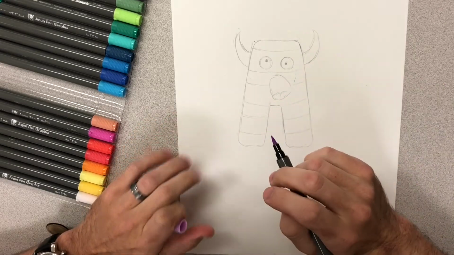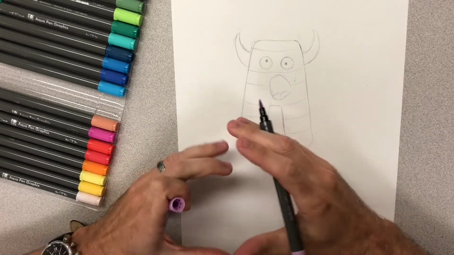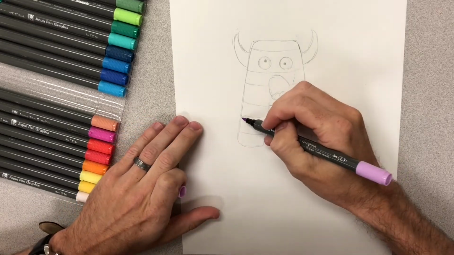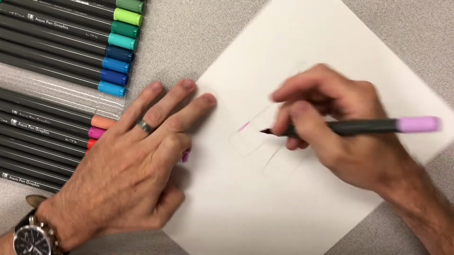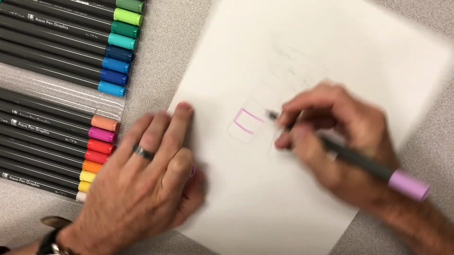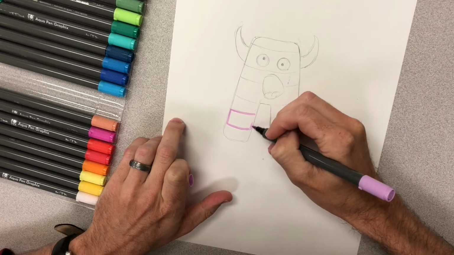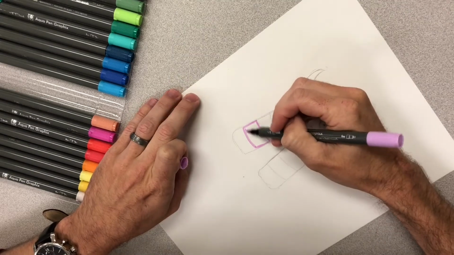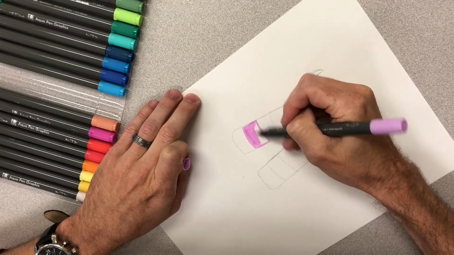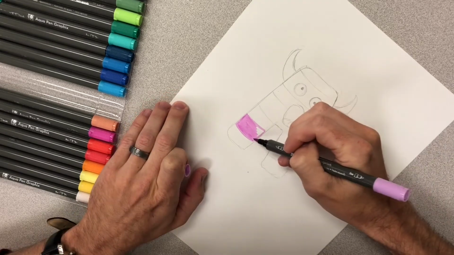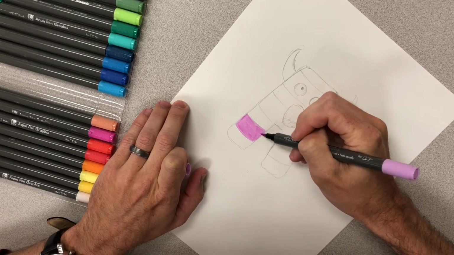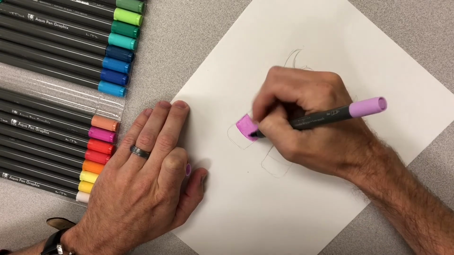So depending on the paper you have, this will bleed through and could potentially bleed on the top of the paper and move out further than your lines. So depending on what paper you have, just be careful of that and make sure you test it out first. I'm just going to start by outlining this and just filling it in. So ideally, these markers are supposed to not leave any streaks. You can see them start to move around in there.